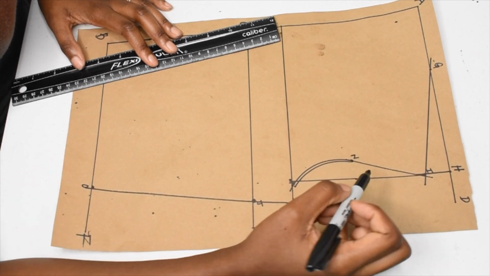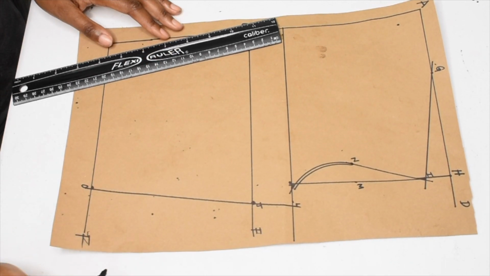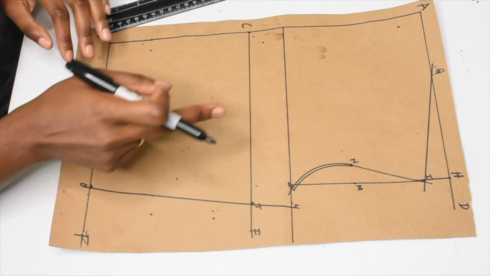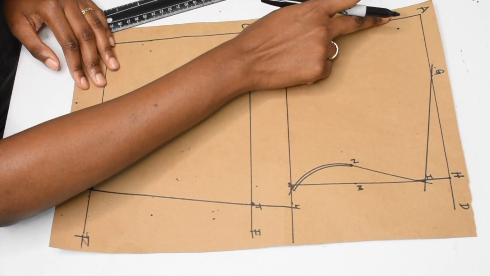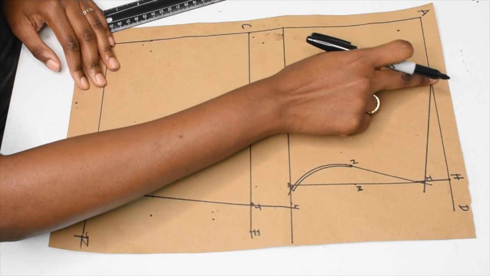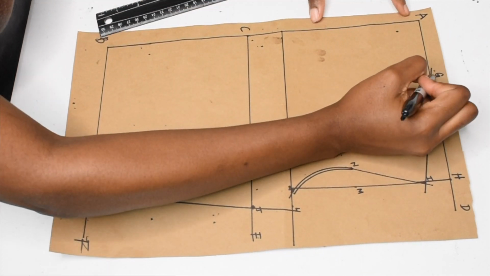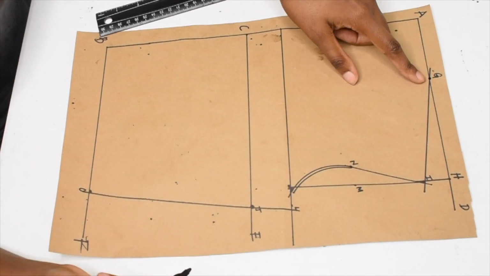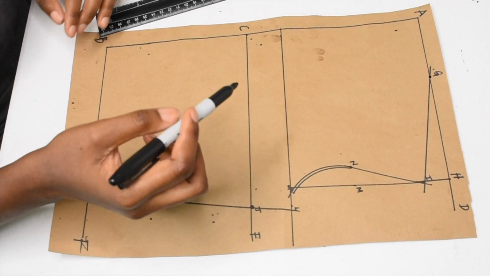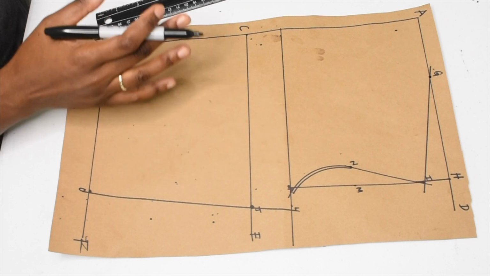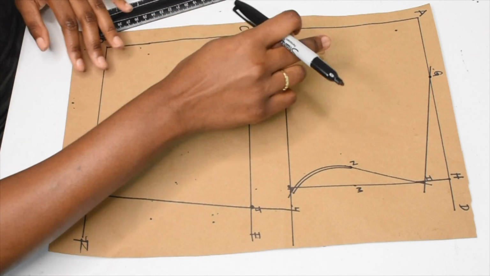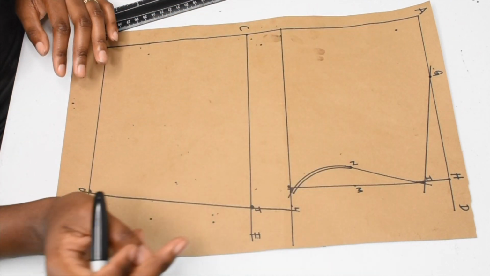And that is so perfect so far. And then we're going to go up to our neckline and work on that. So this is great because G is going to be your point. G is your starting point, your ending point. So depending on how long or how deep you want your neck hole is up to you.